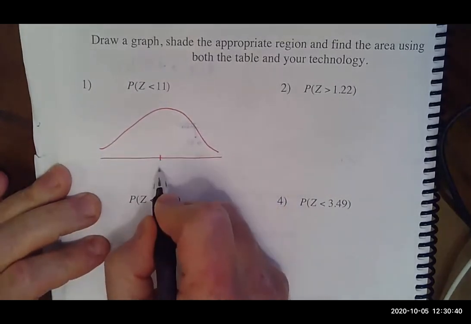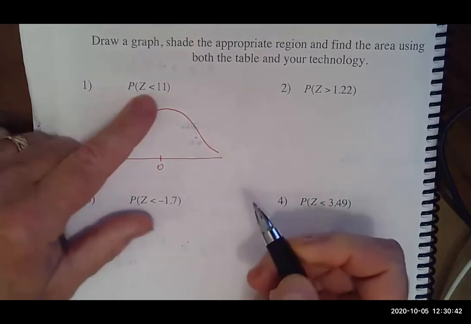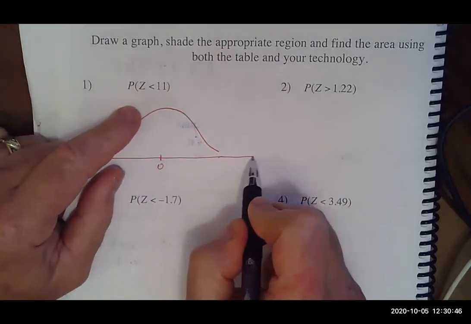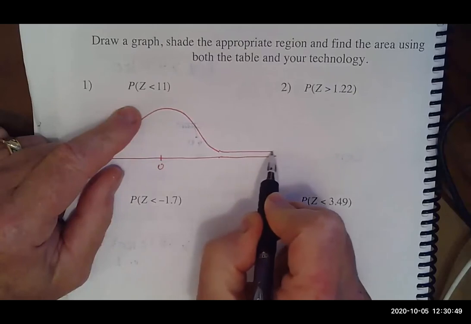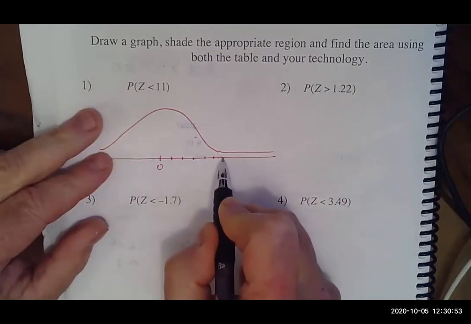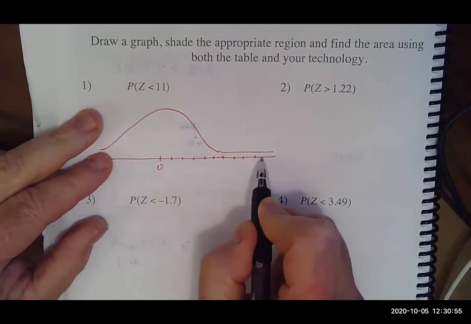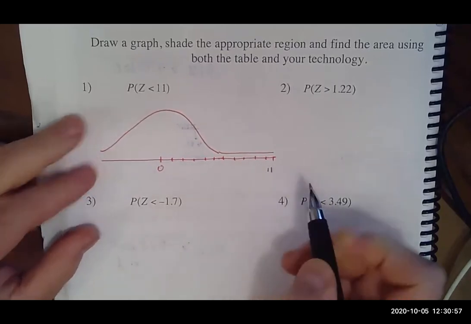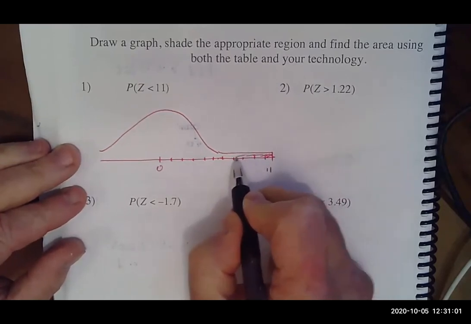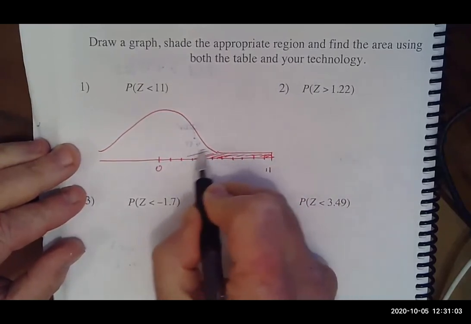Okay, there's mu, which is 0. I have to go out to 11? Yeah, way out here. So 1, 2, 3, 4, 5, 6, 7, 8, 9, 10, 11. Okay, shade. I don't even have to use my calculator to know what the answer to this is.